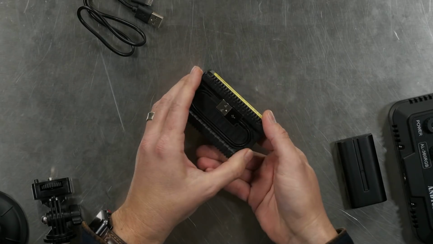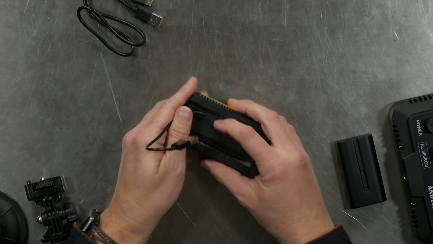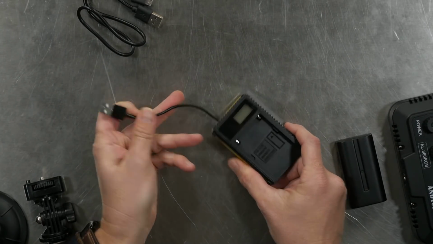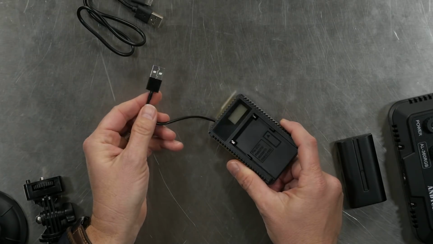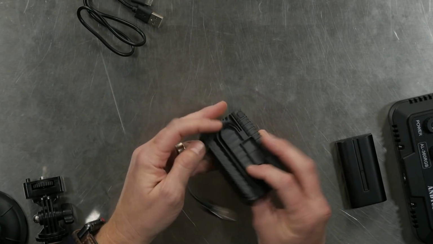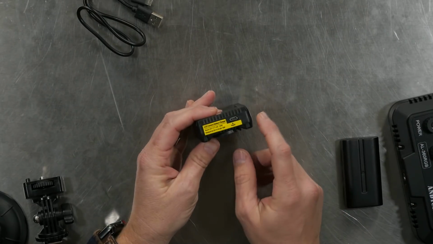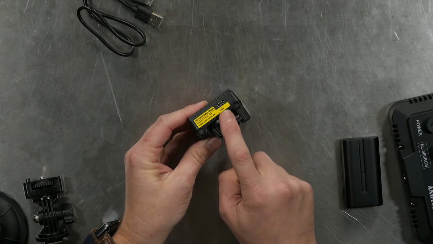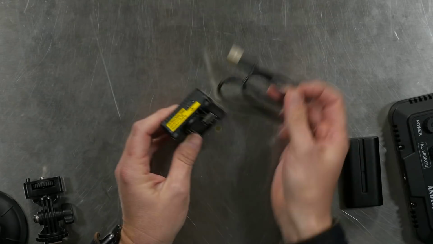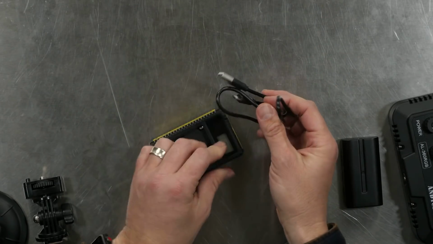So this charging plate has a built-in short USB cable, so I can just plug this into a computer or an iPhone or iPad charger or whatever you got, and charge your battery away. Now it's probably going to charge pretty slowly that way, but you can do it. Curiously, it also has another power input, not an output, an input, and it comes with a slightly longer USB cable. I'm not really sure why.